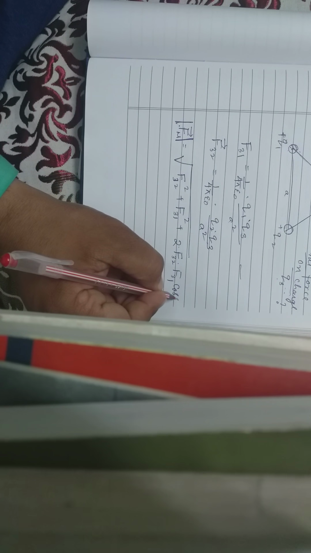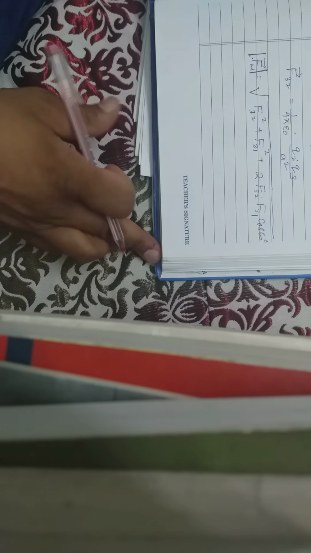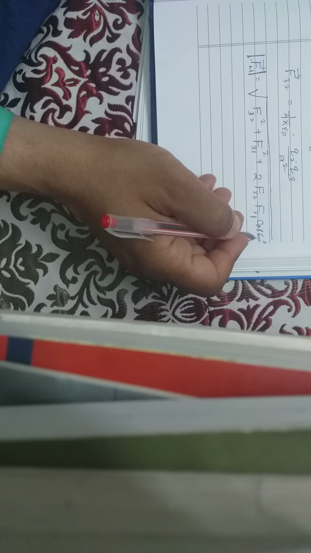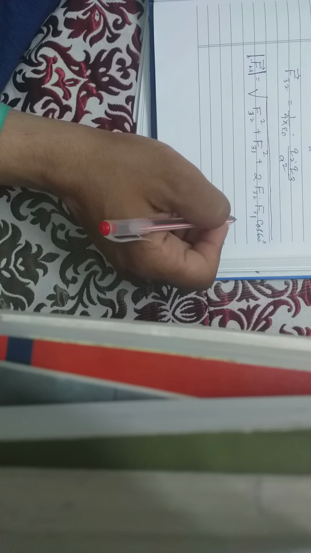What is the angle theta? 60 degree. Cos 60 is 1 by 2. Now we can put the value cos 60 as 1 by 2, in place of the first vector we put the value of F31, in place of the second we put the value of F32, and we will solve. The net force will operate between these two vectors. So we have to draw the parallelogram. In parallel to this one we draw another vector, and in parallel to this one we draw another vector, and this is the diagonal of the parallelogram.